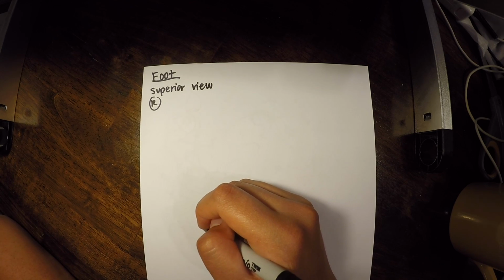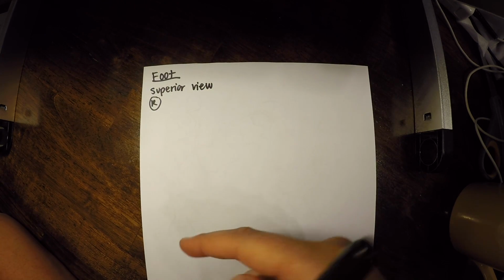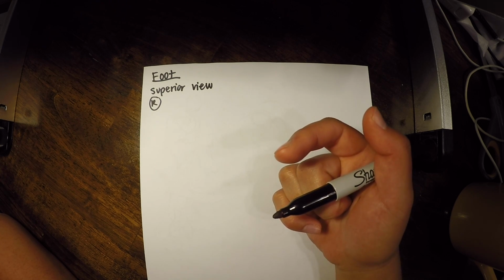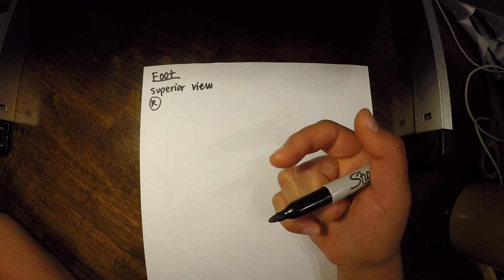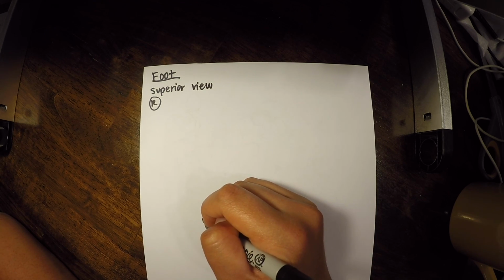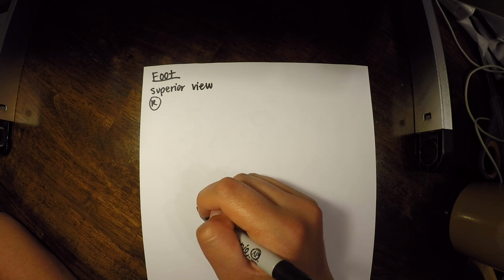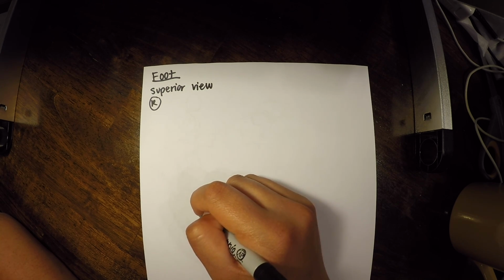Remember this is a superior view, we're looking down on the foot, as if you're sitting in your chair right now and you look down and see the very top of your right foot. So let's start at the bottom here. We're going to draw a few bones.